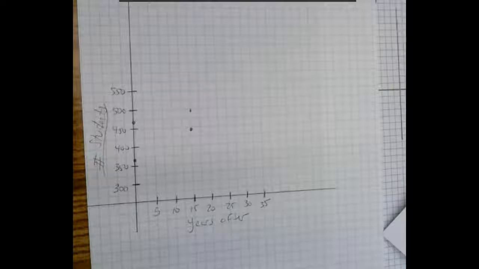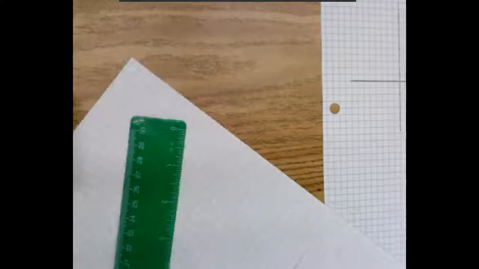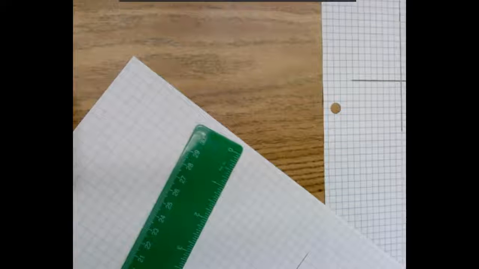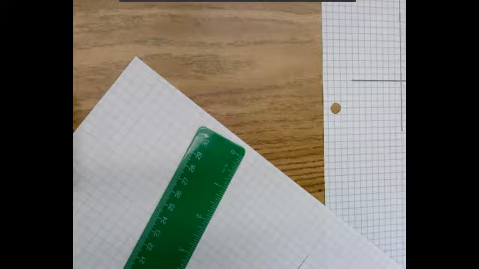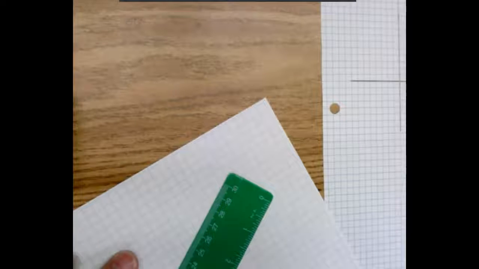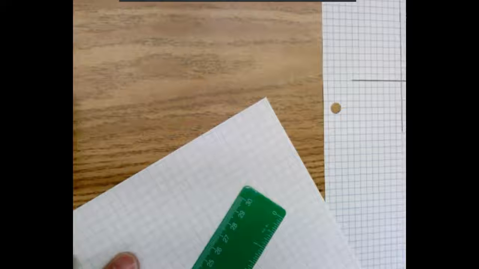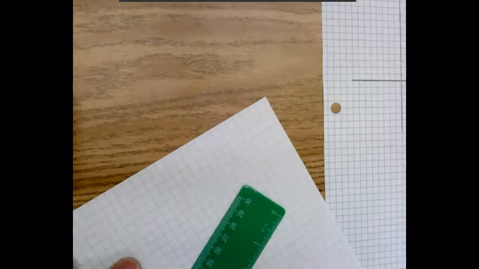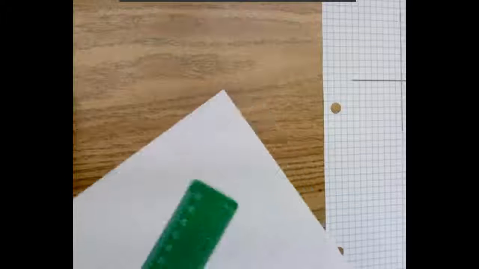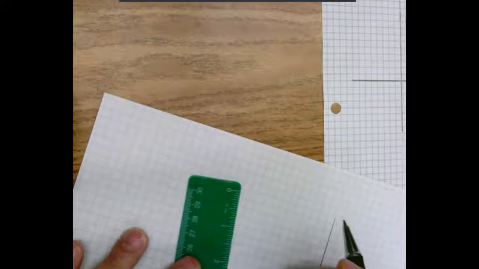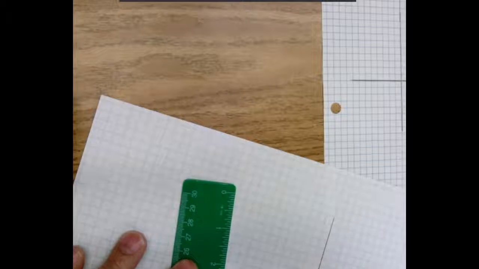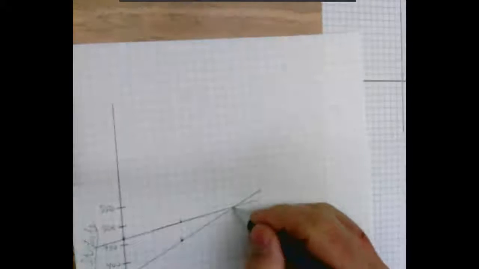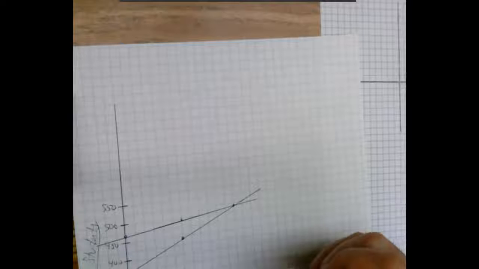Okay. So then if we just made a line here, let's do that. Give me a second here. We see this point somewhere around there.